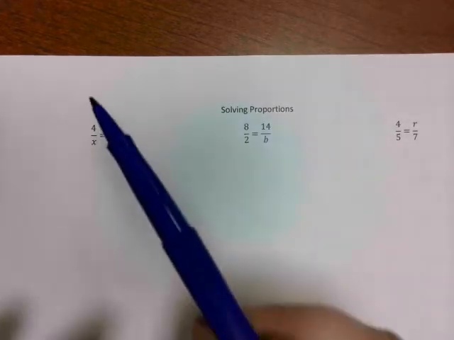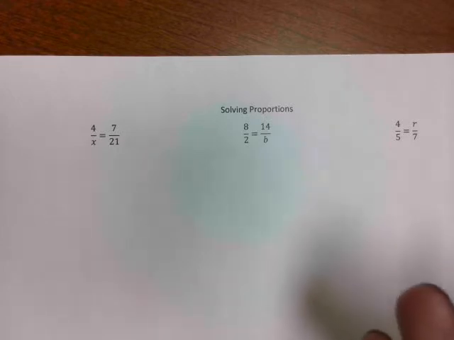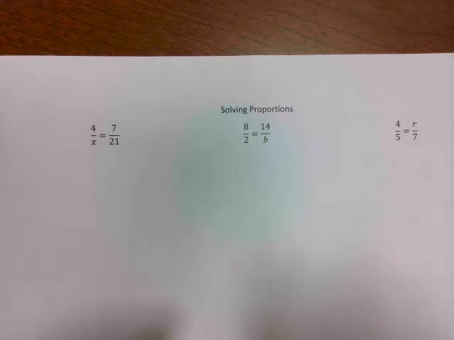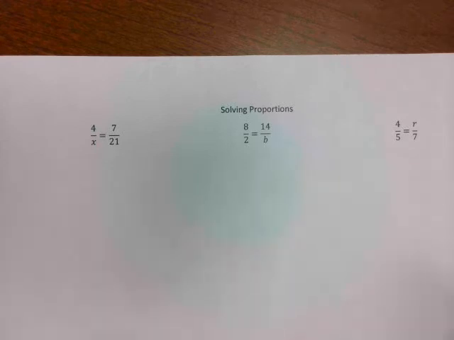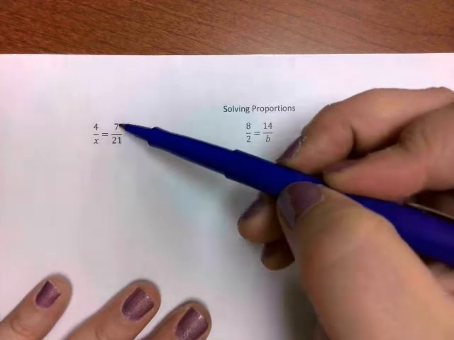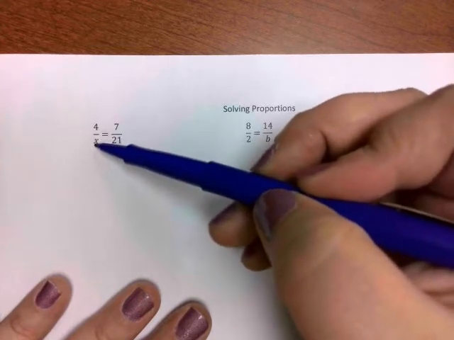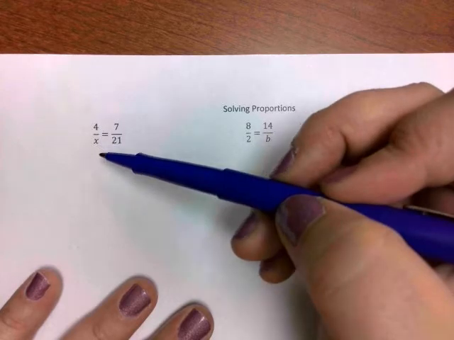When we can't find a relationship going across, the method we can use is what's known as cross multiply and divide. We're going to cross multiply the two that are crisscross. If y'all remember from elementary, you probably learned the butterfly method for comparing fractions. So we're going to butterfly the numbers that we can actually multiply. Here we can multiply 4 and 21, but we cannot multiply 7 times x because we don't know what x is. x is what's known as a variable. It represents an unknown value that we're solving for.